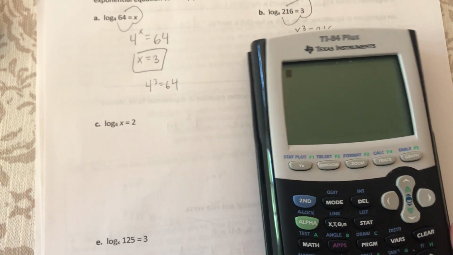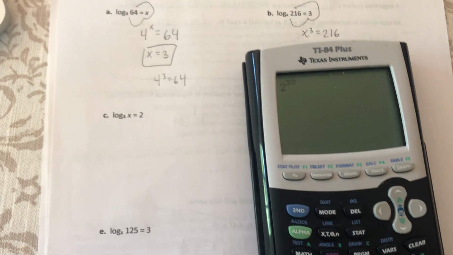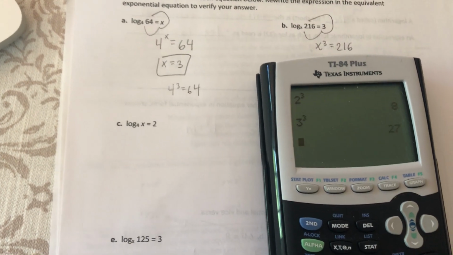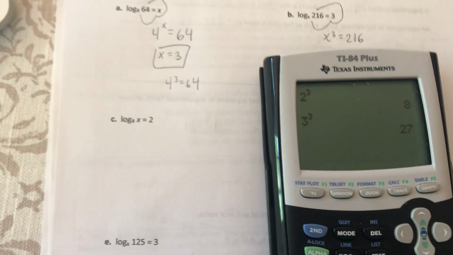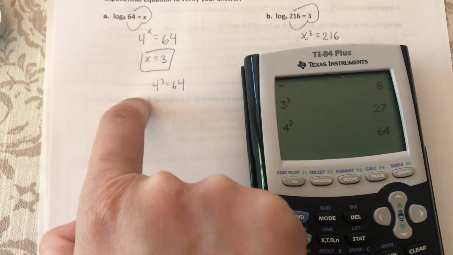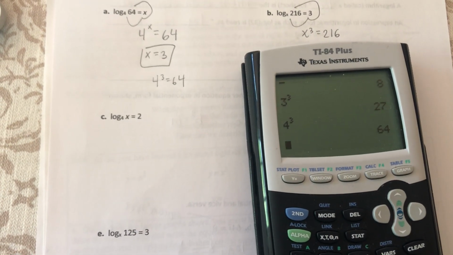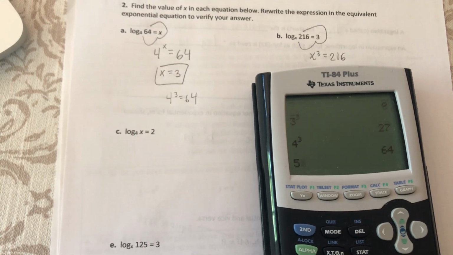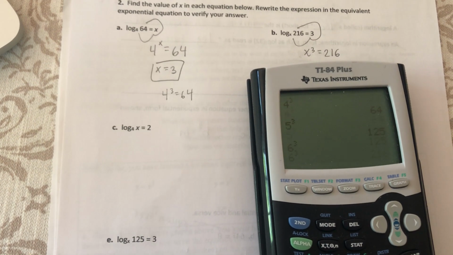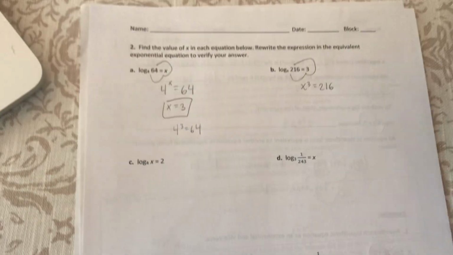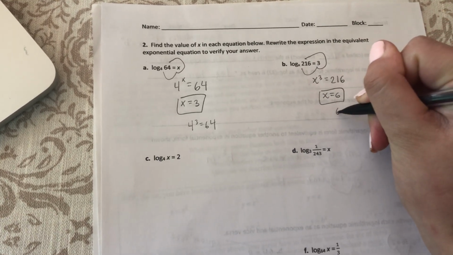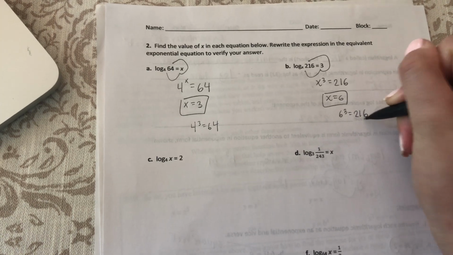Let's see. I'm going to start: 2 cubed is 8, so it can't be 2. 3 cubed is 27, so it can't be 3. 4 cubed is what we just did, that's 64, and we need it to be equal to 216. 5 cubed, not quite there yet, but let's see. 6 cubed. What number cubed is 216? 6. So x equals 6, because 6 cubed equals 216.